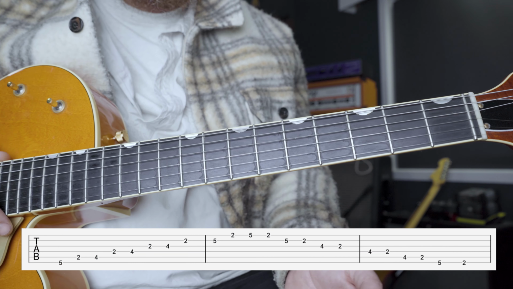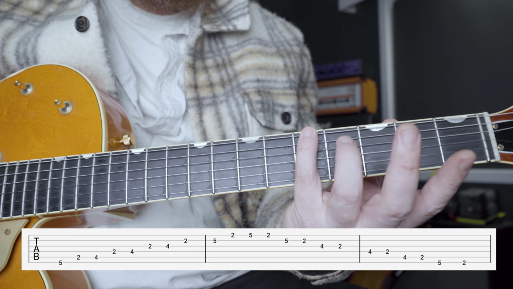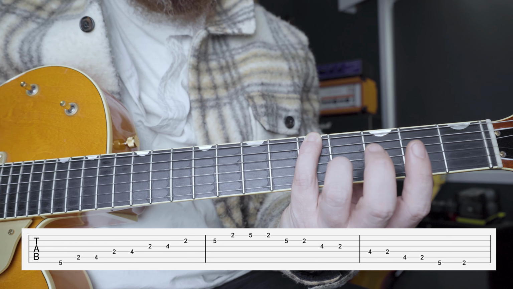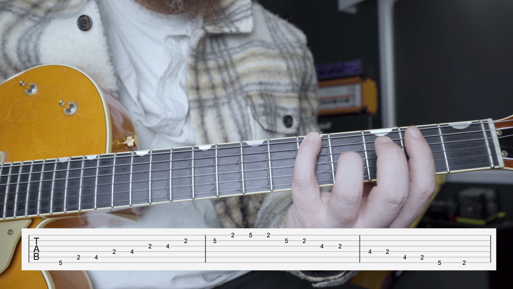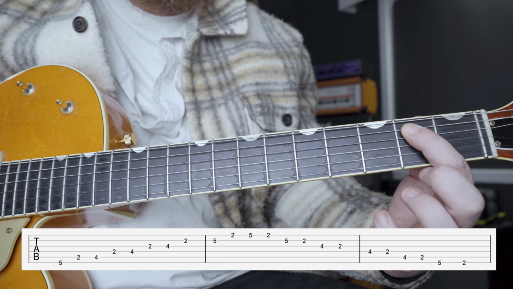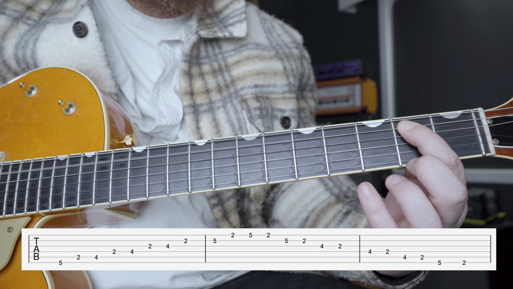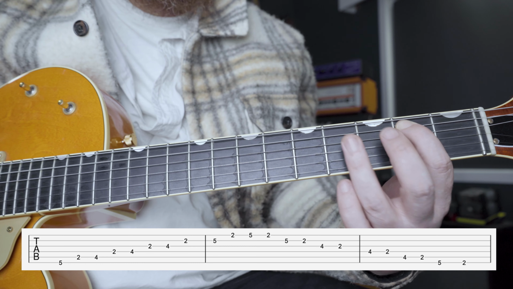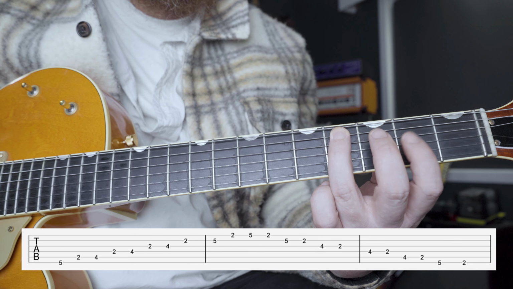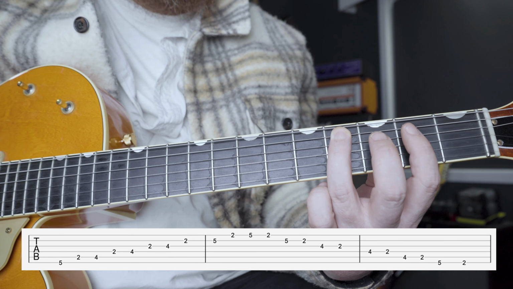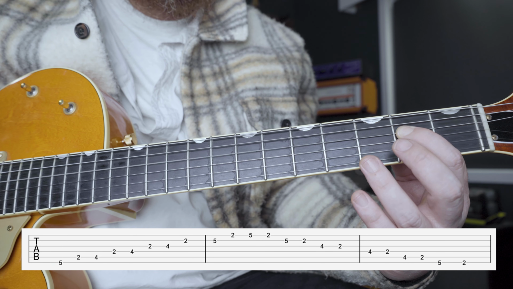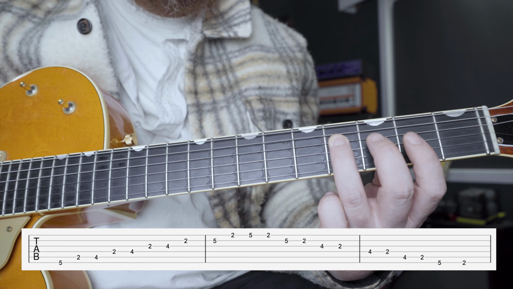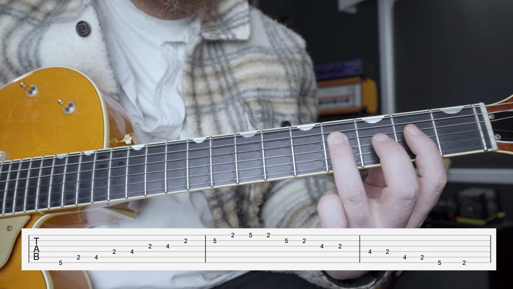So what we're going to do is we're going to take our pinky and we're going to fret the 5th fret on our top E string, which is our A note. Now we're going to jump down to our A string. We're going to play the 2nd fret with our 1st finger. Then we're going to play the 4th fret with our 3rd. We're going to do the same again on the 4th string. Then we're going to do the same again on our 3rd string.